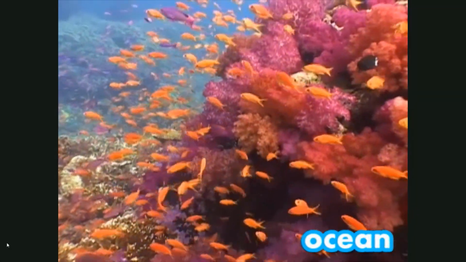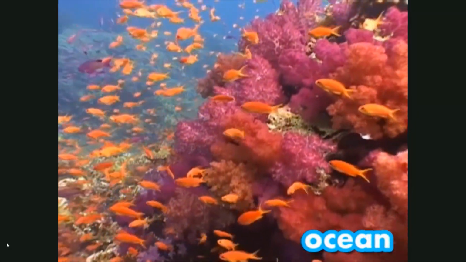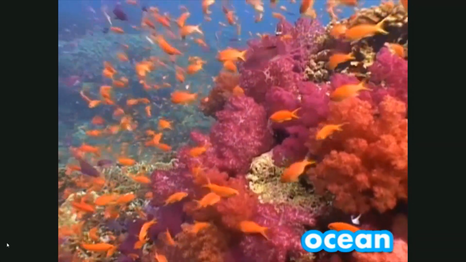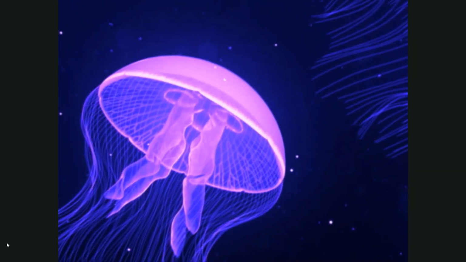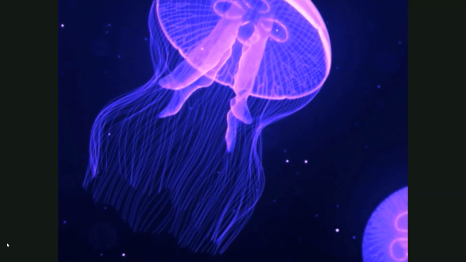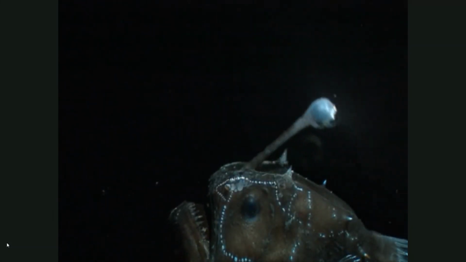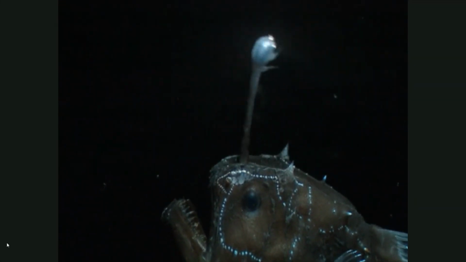Now let's go into the ocean. In some parts of the ocean, bright fish swim around colorful coral reefs. Seaweed drifts in the waves. As you go deeper into the water, it gets colder and darker. Some fish make their own light.